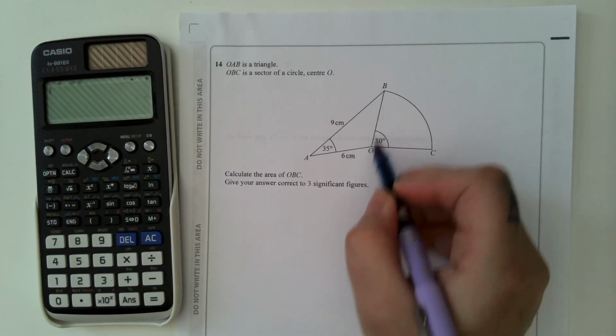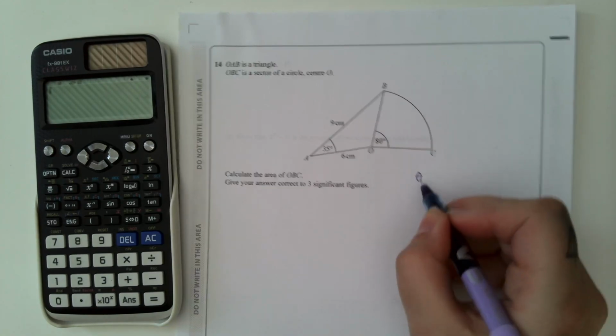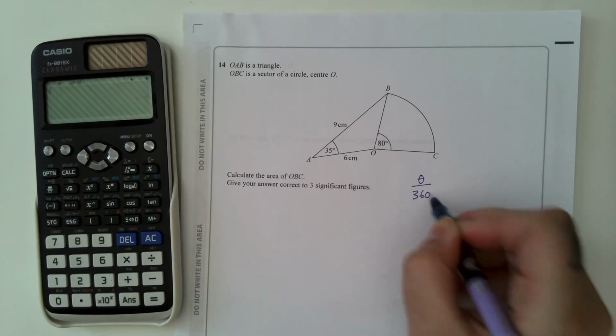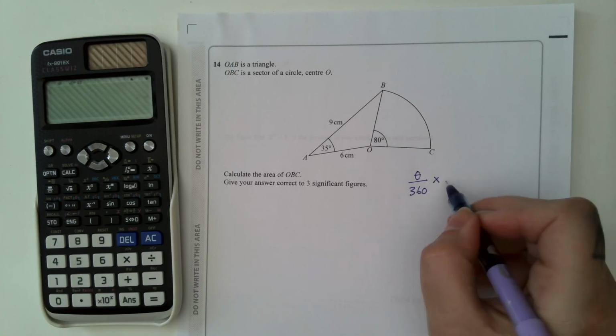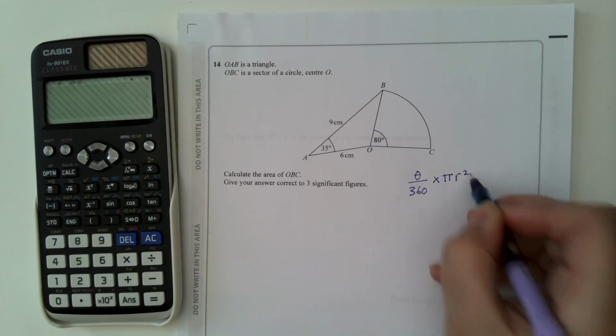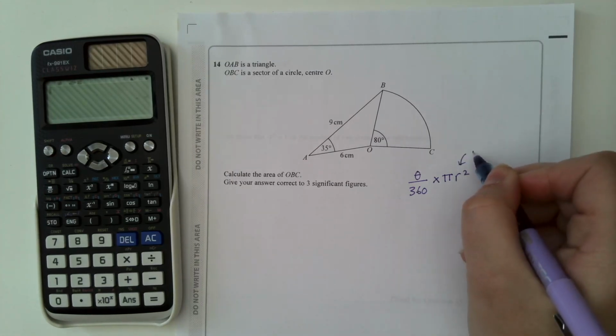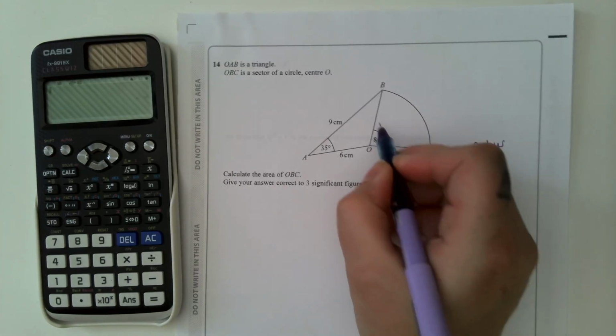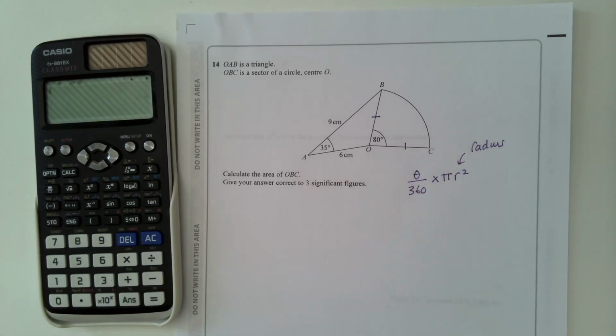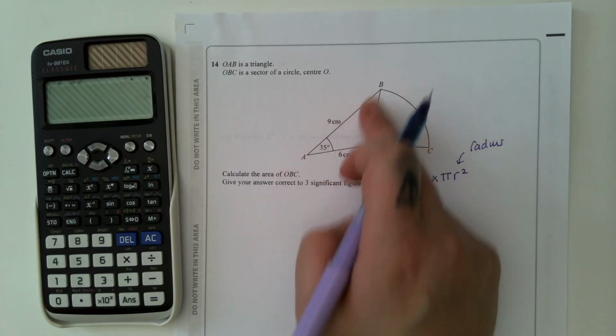So if I want to find the area of a sector, it would be the angle inside divided by 360 times the formula for the area of a circle. Remember, this formula for the area of a circle includes the radius, and both of these lengths here are radii. So I need to work out one of those lengths to then be able to find the area of this sector OBC. So now I'm going to use this triangle here.